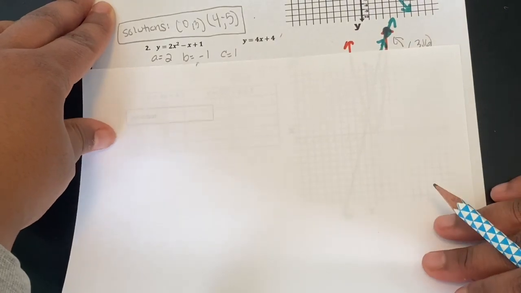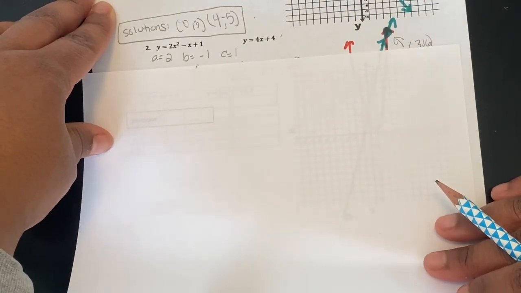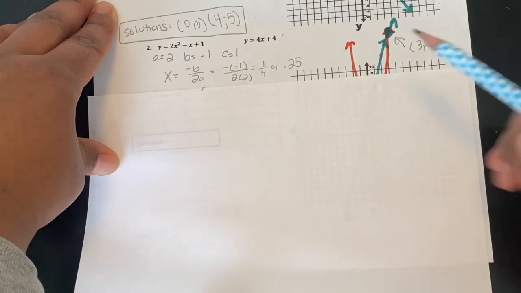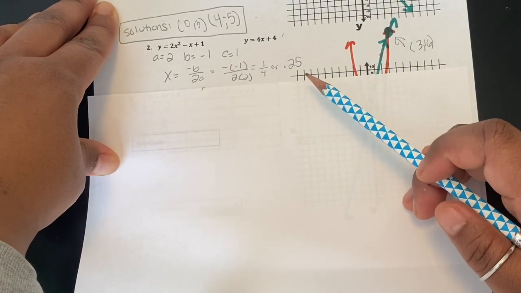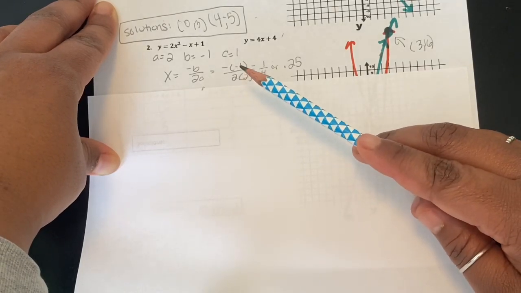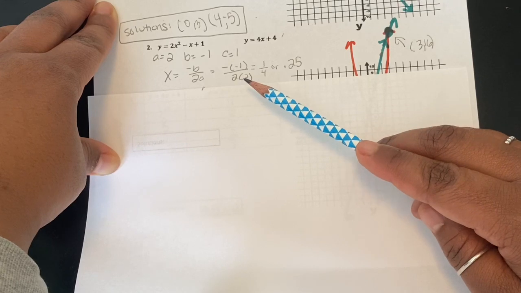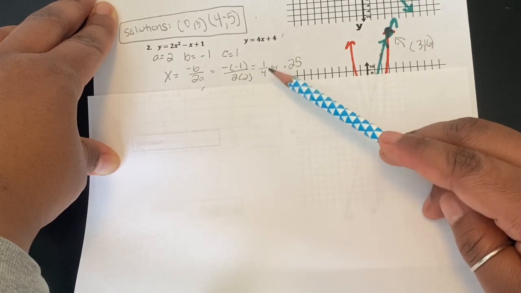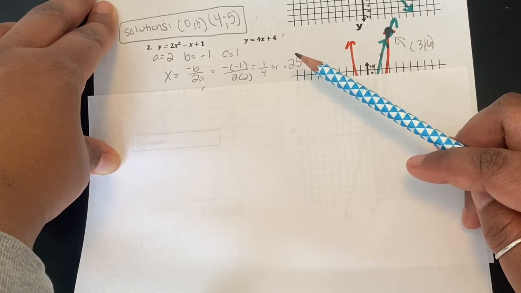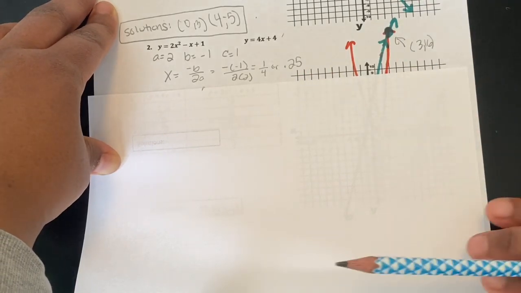A is 2, b is -1, c is 1. Plug that into my axis of symmetry formula. It gave me -1 times -1 divided by 2 times 2, which is 1/4, or in decimal form is 0.25. If the fractions bother you, put it in decimal form.